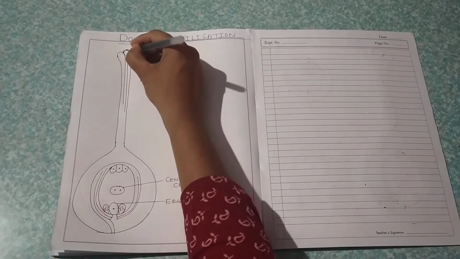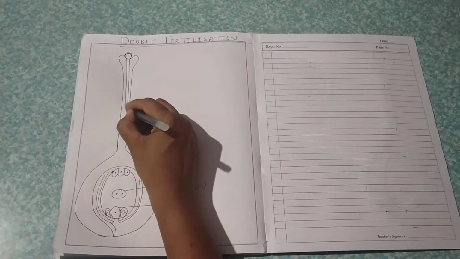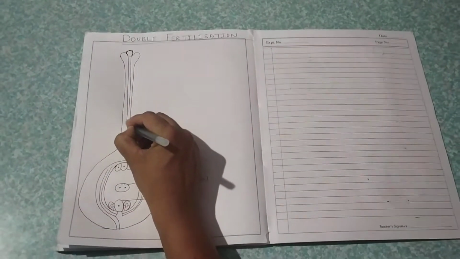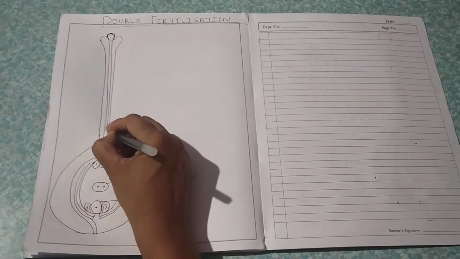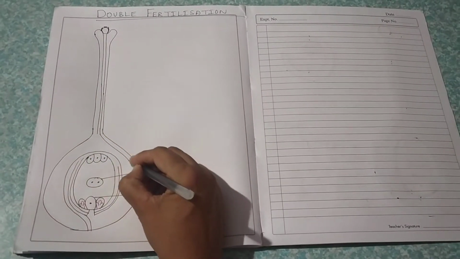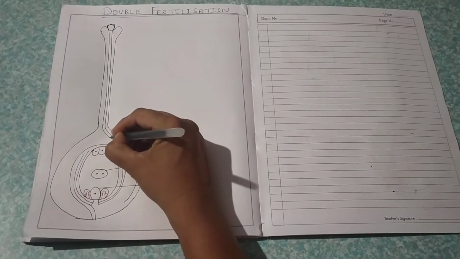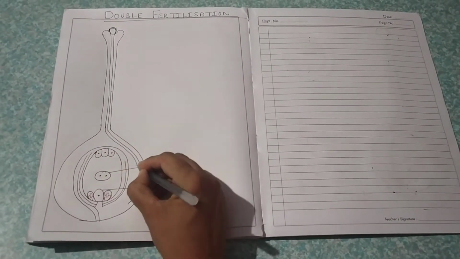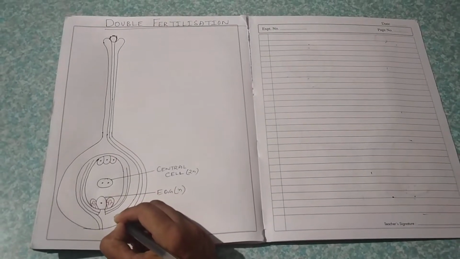The exine, it is unevenly thick in this way. Here and there pores are there, germ pores. So through the germ pore, the intine of the pollen grain will grow and reach up to the ovule.